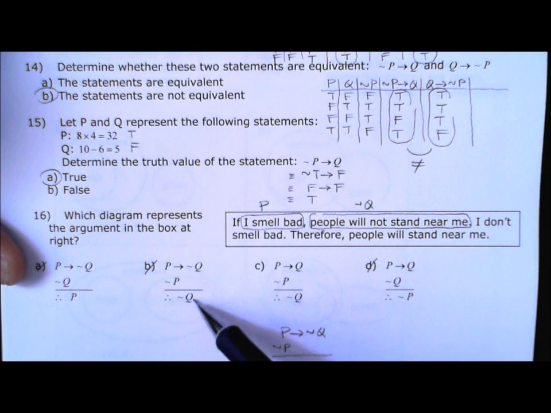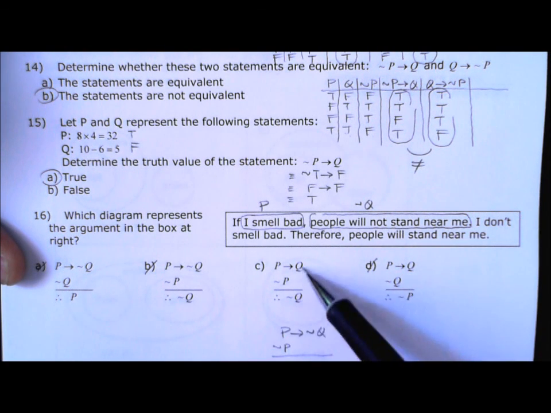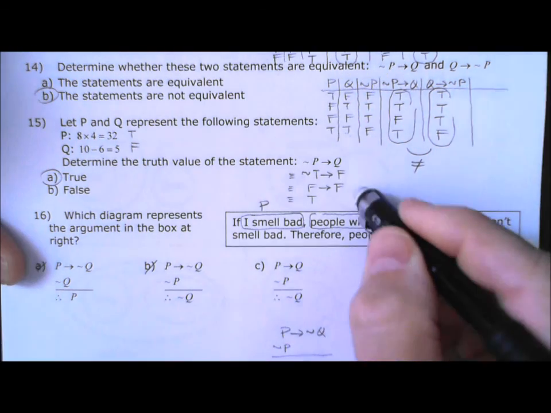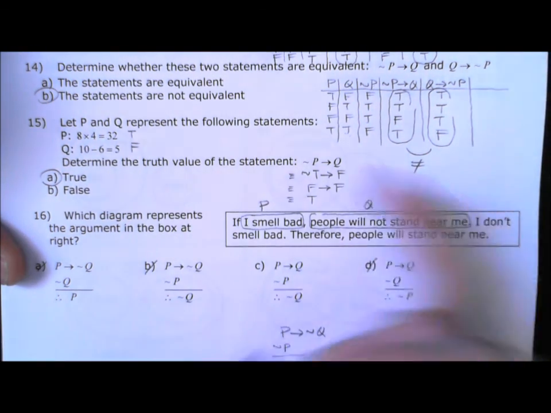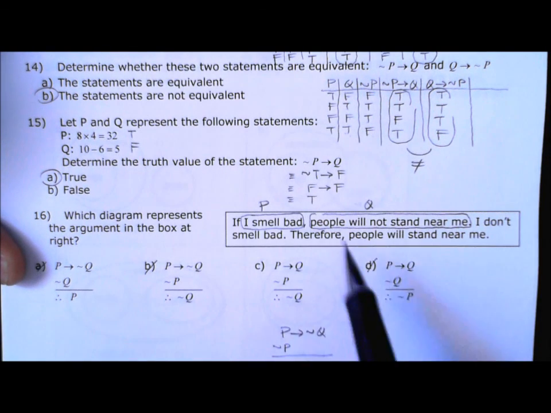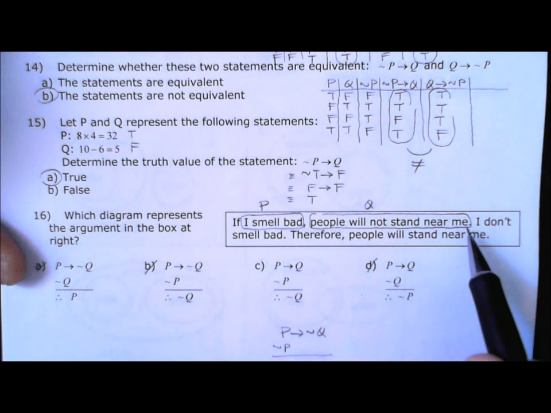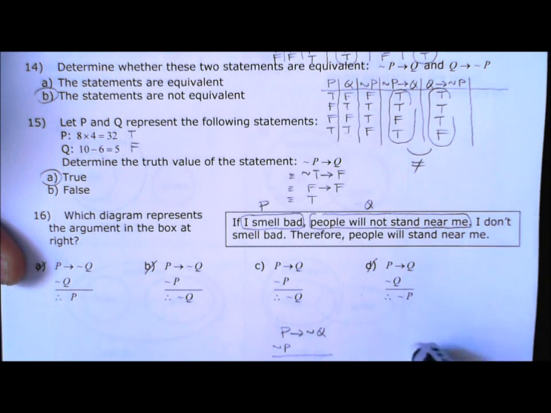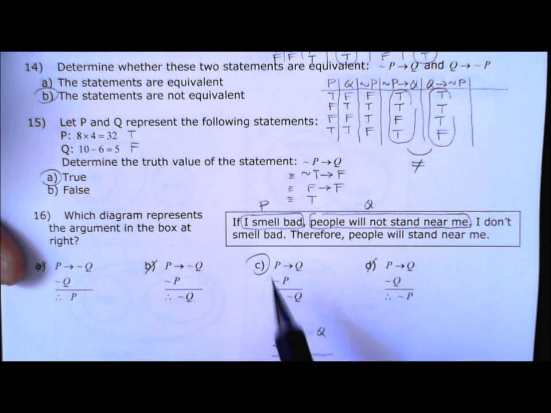And in this case, they're the same statement. Here they are negations, and really it's just a matter of what you call Q. If I allow Q to be the compound statement, people will not stand near me, then not Q is people will stand near me, and we can see then a diagram of the argument might look like P implies Q, not P, therefore not Q, which is answer C.